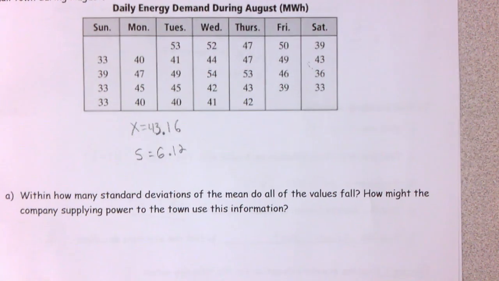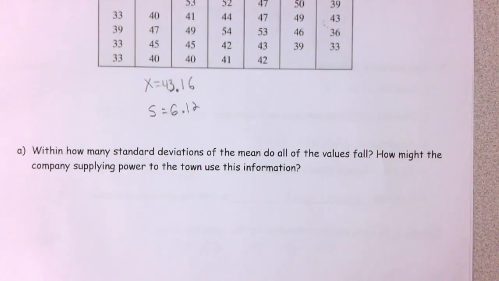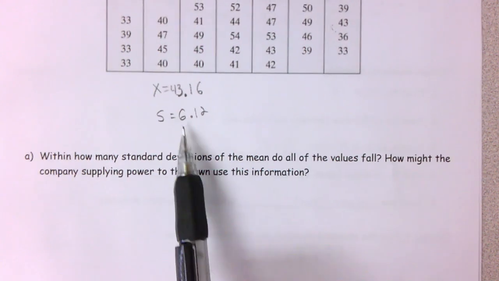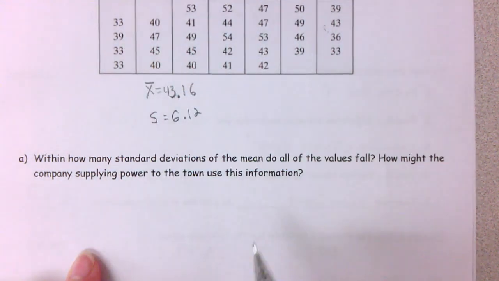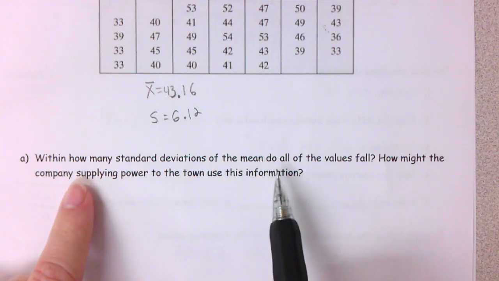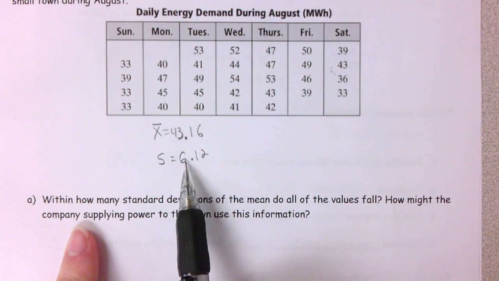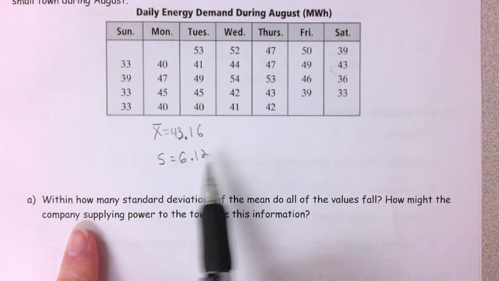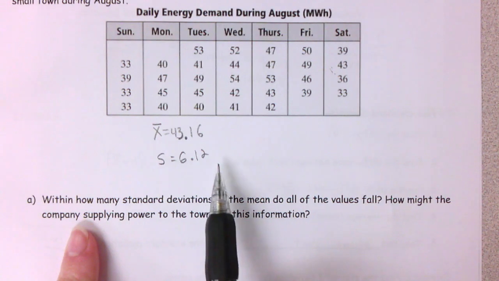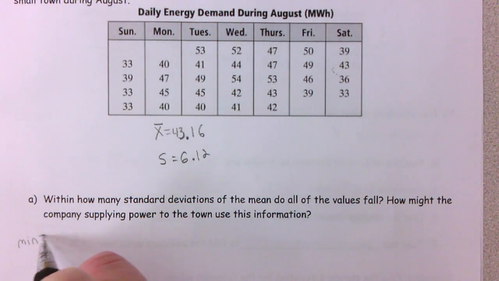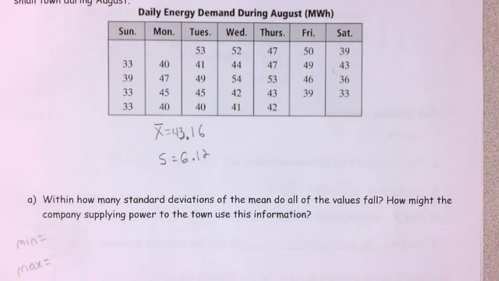So then we will move on to answer some questions about this data. So we have the mean and we have the standard deviation. Within how many standard deviations of the mean do all of the values fall? So I want to take the mean and I want to just keep adding 6.12 until I get to the highest value, or subtract it. So first we need to figure out what the smallest value is and what the largest daily energy demand is.